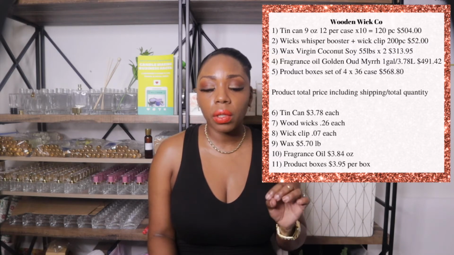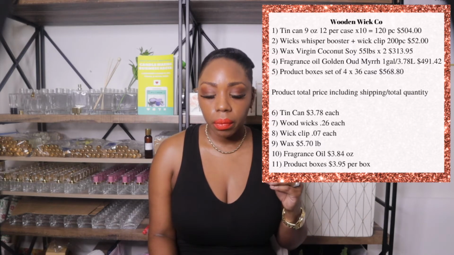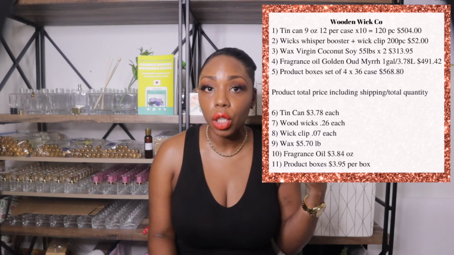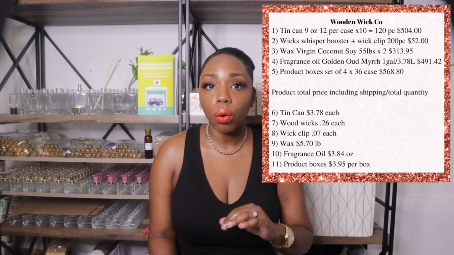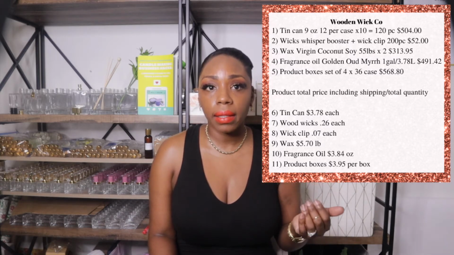And in this example we'll be using 10 cans, so we'll be using 120 pieces. So we'll be purchasing 120 pieces, which is 10 cases, and this will be a total of $504. And in order for us to calculate, say for example we didn't know what each of these candle tins' individual prices were, the way that you calculate is you divide 504 over the total quantity. So in this case we'll have 120 pieces, so it'll be 504 over 120, which gives you the price of $3.78 per tin can.